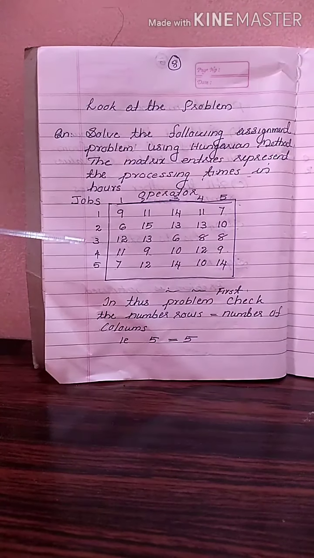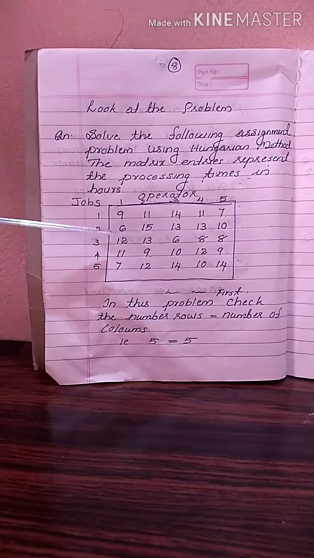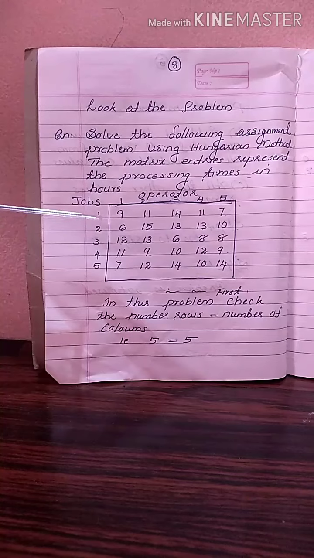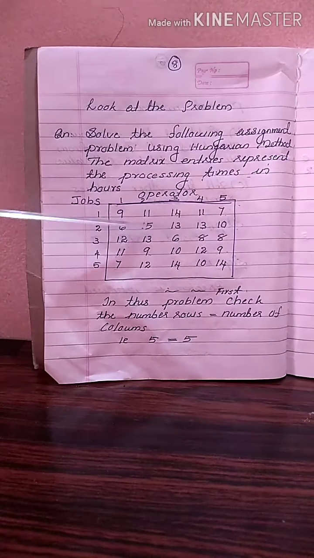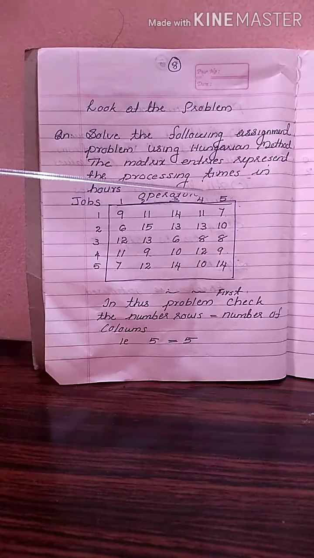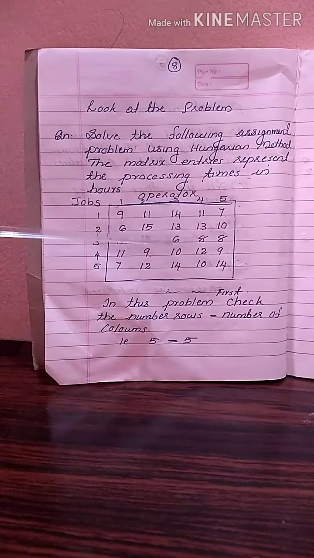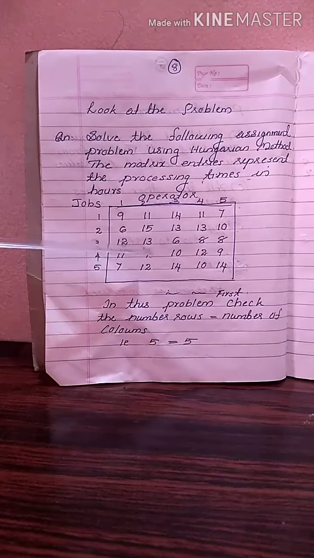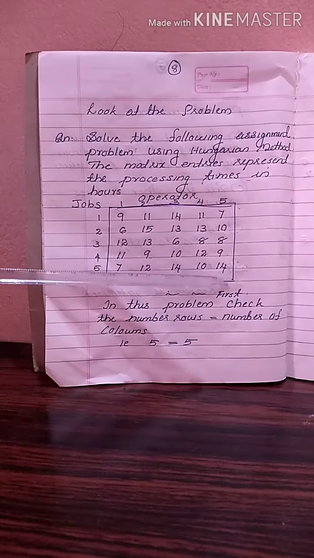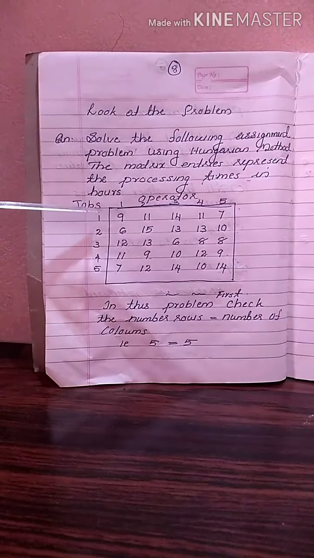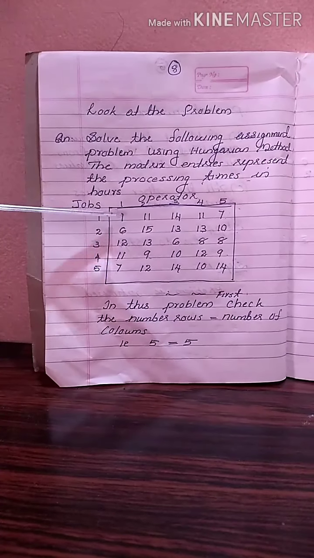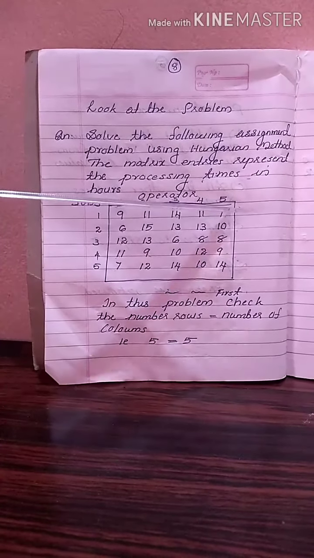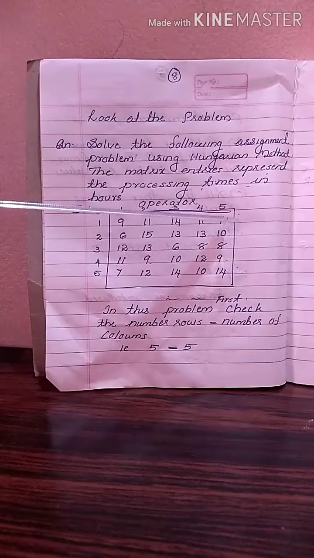Step 1 is to find the minimum value of each row and subtract it from each value in that row. First find the minimum value of the first row. The minimum of the first row is 7, the second row is 6, the third row is 6, the fourth row is 9 and the fifth row is 7. Subtract it. The first row, subtract 7: 9 minus 7, 11 minus 7, 14 minus 7, 11 minus 7, 7 minus 7.